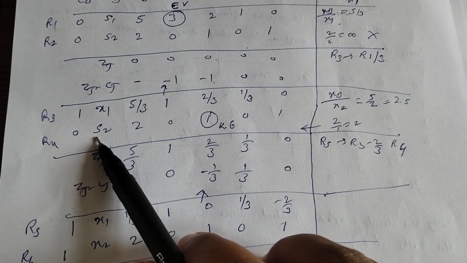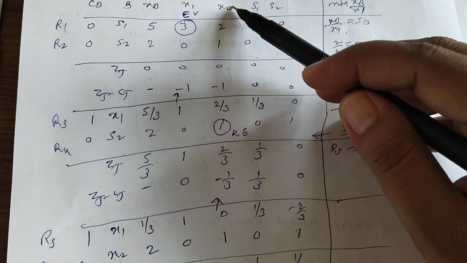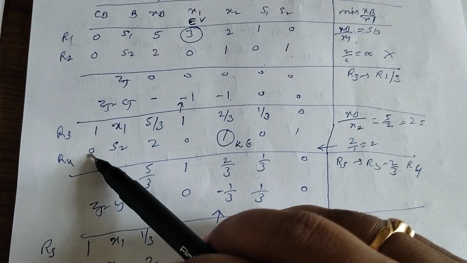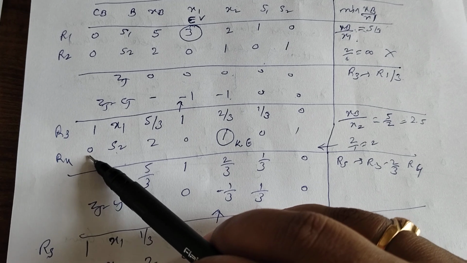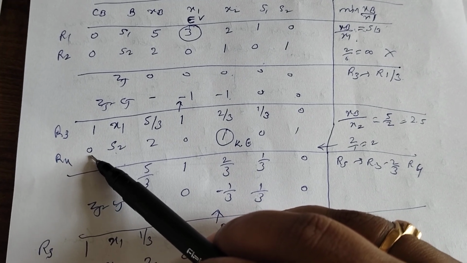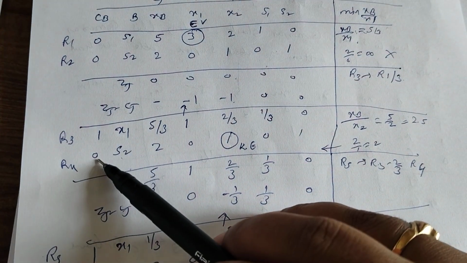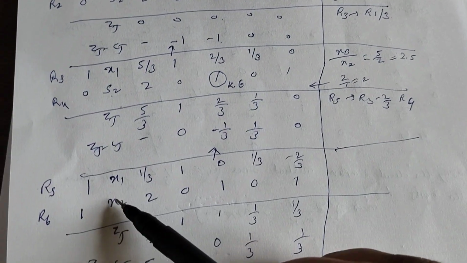S2 becomes the leaving variable and x2 becomes the entering variable here, and the coefficient of x2 is replaced: in place of 0 it is replaced by 1. Because the x2 coefficient in your objective function is 1, it is replaced by 1 now. So that is written for the next table.